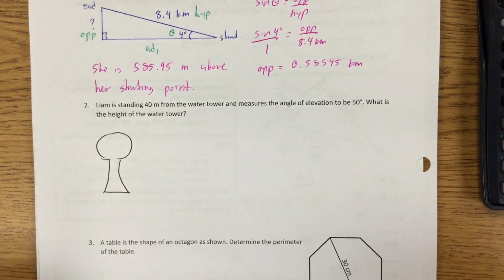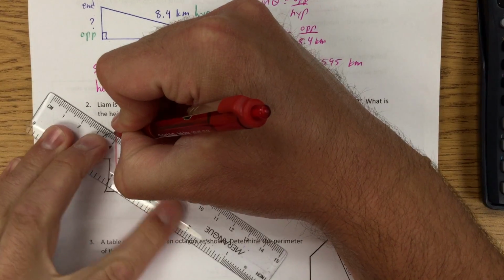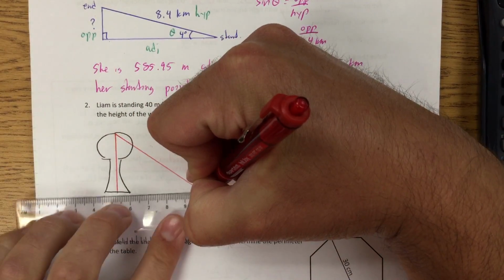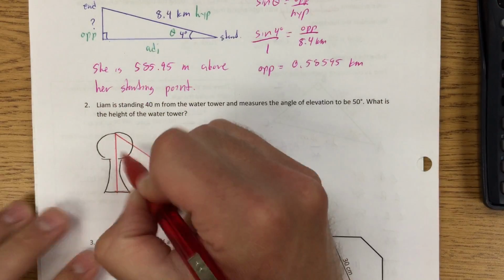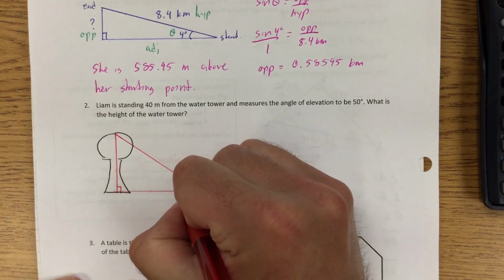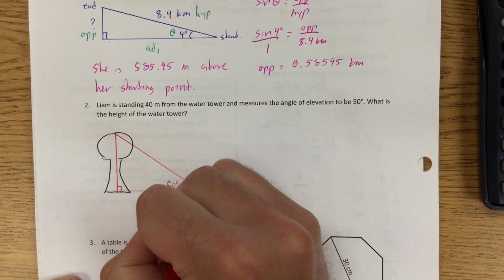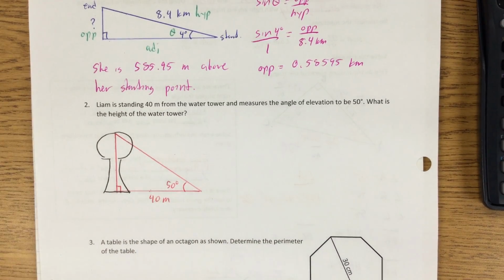What we're going to be doing here is making our triangle as such. Now, I realize this might seem a little bit odd because you're not going to look right through there, but we're going to envision that we do. We have an angle of elevation of 50 degrees, and we know that he is 40 meters from the water tower.